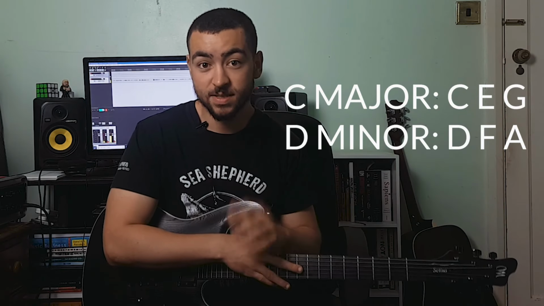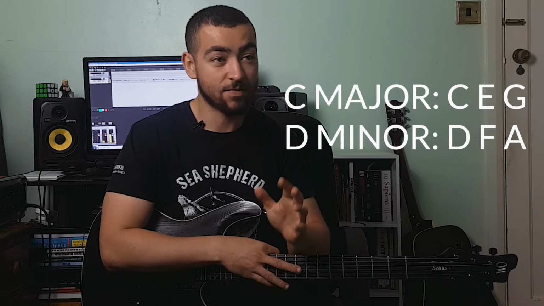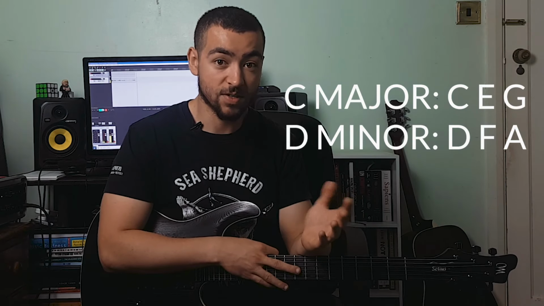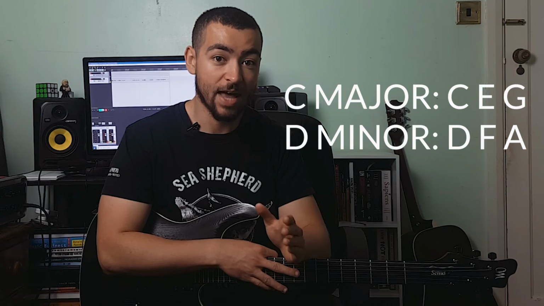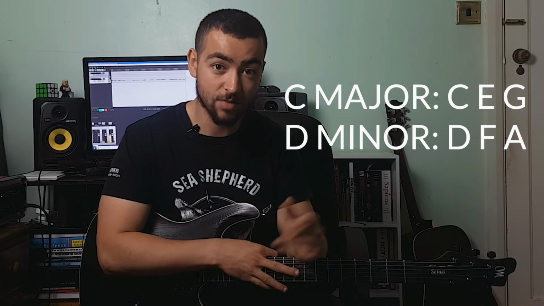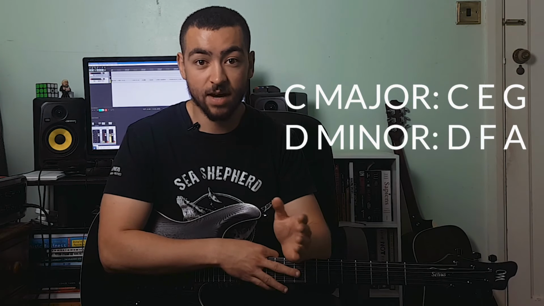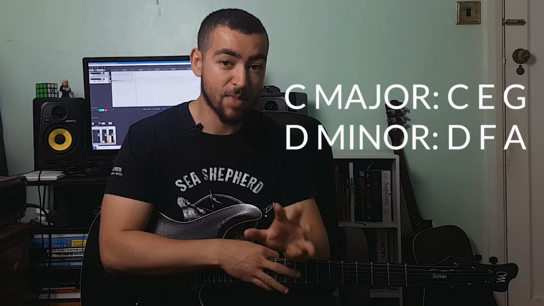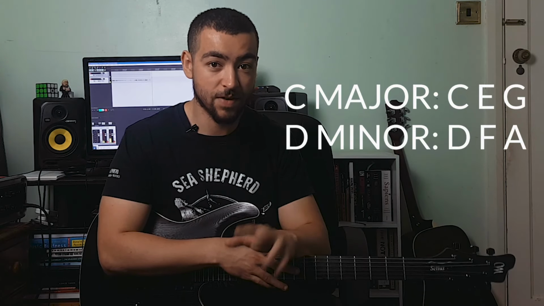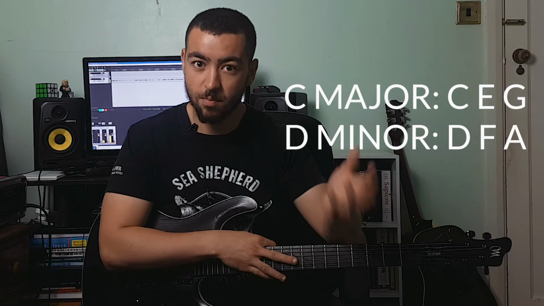So that means to create a major chord we have a root, our first note, then a note that's a major third above that, and then a note that's a perfect fifth above our root note. And in a minor chord we have our root, a minor third, and a perfect fifth. So in a major chord and a minor chord we both have the perfect fifth, but the third is what determines whether we have a major or a minor chord.